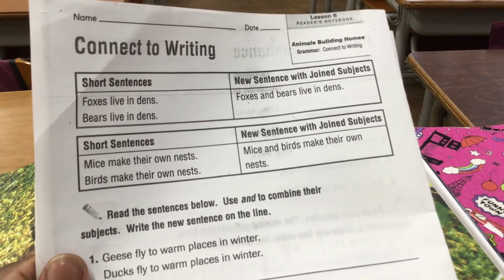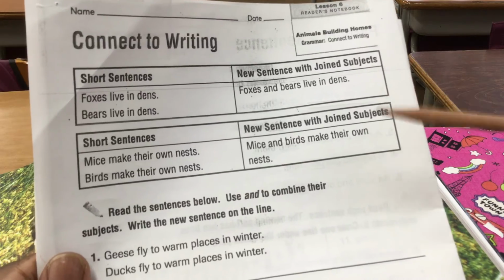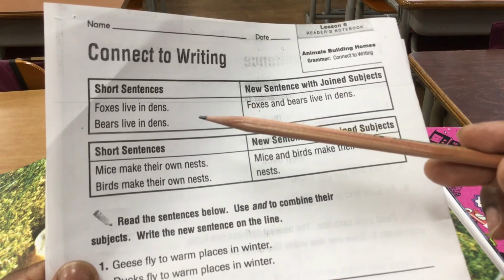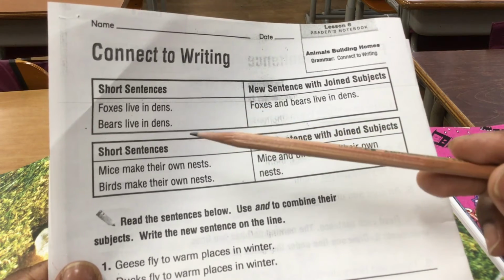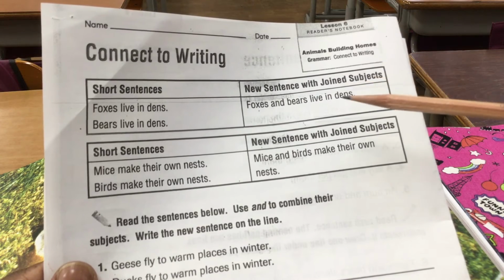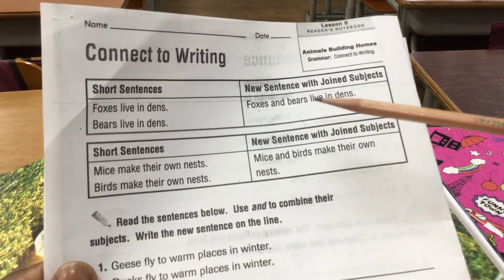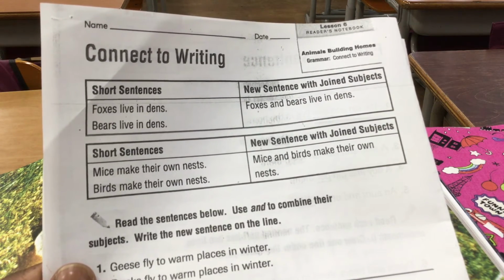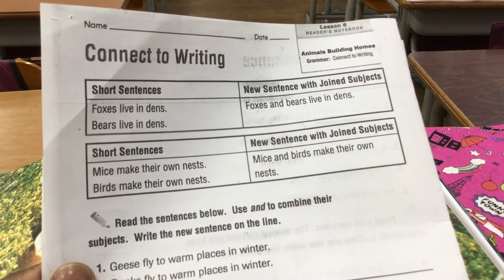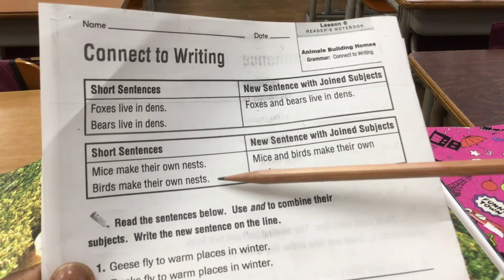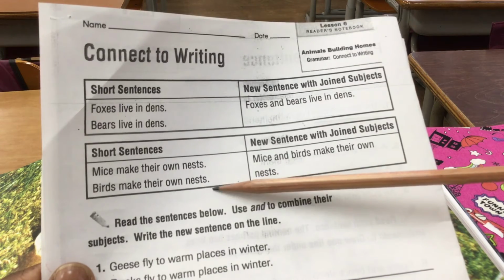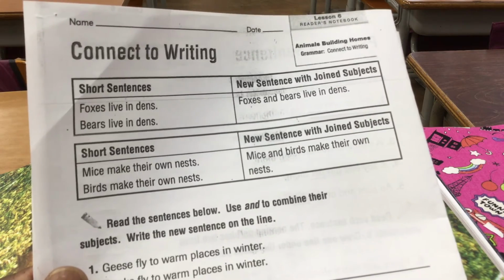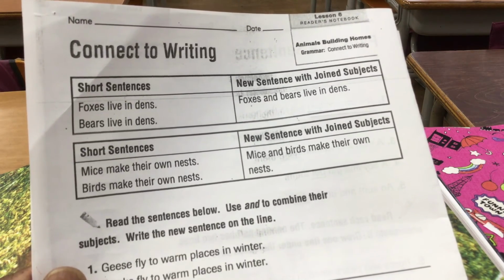Connect to writing. Please look at the boxes here. Short sentences. Foxes live in dens. Bears live in dens. Now you have a new sentence with joined subjects. Foxes and bears live in dens. Here's another example. Short sentences. Mice make their own nests. Birds make their own nests. Here's the new sentence with joined subjects. Mice and birds make their own nests.